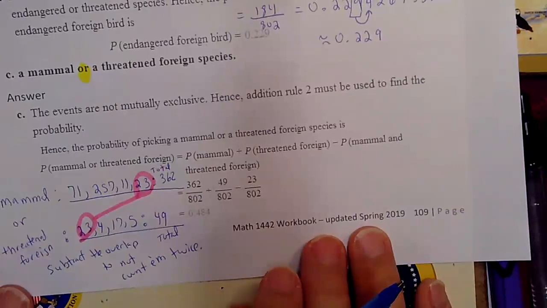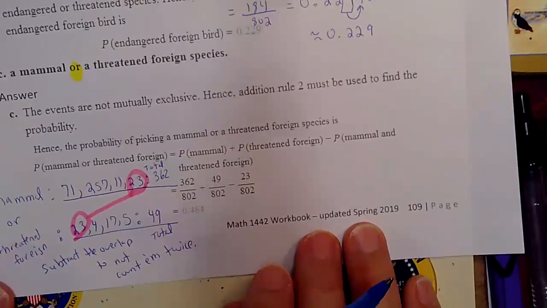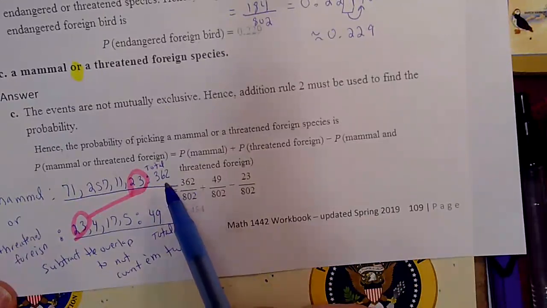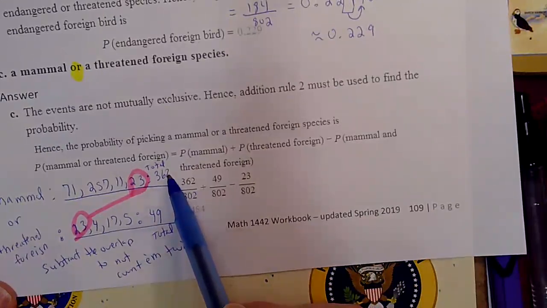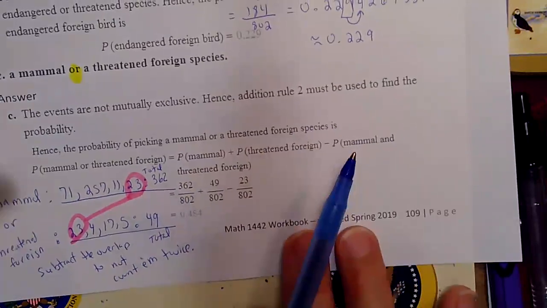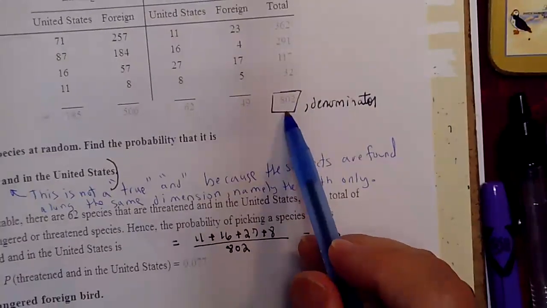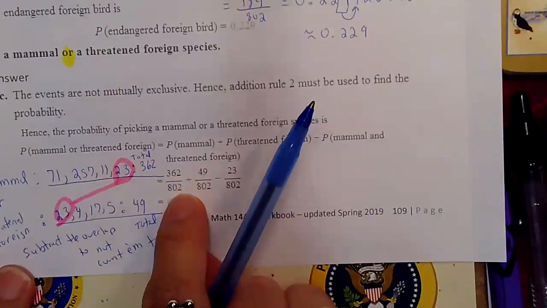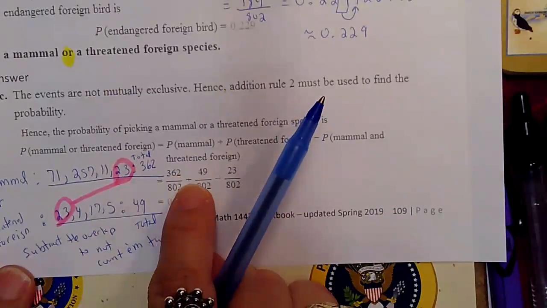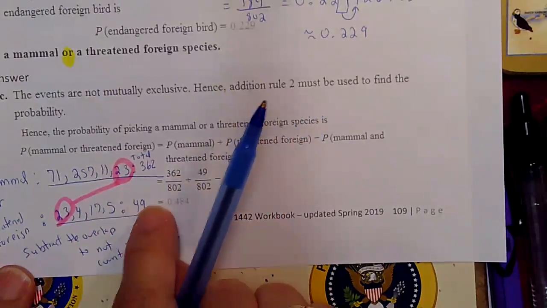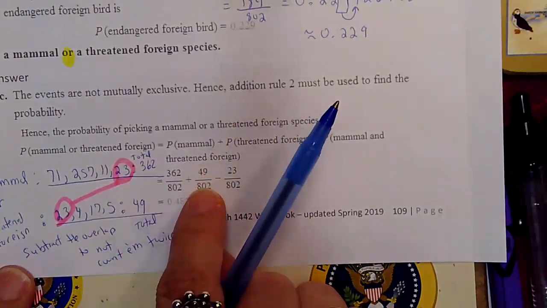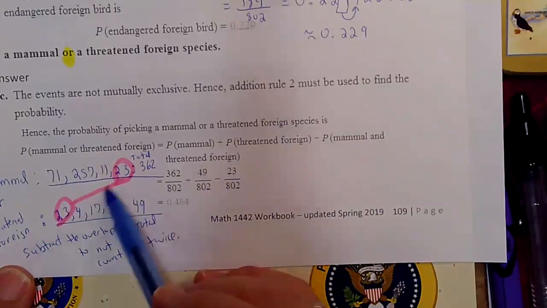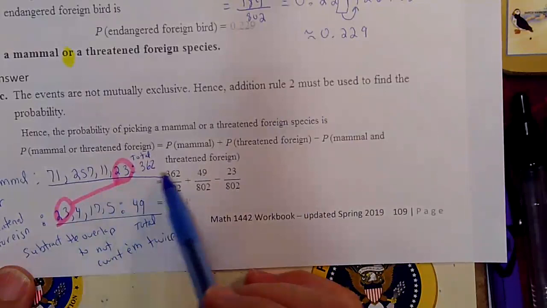So you start by adding all your outcomes. So you see 362 over the denominator. See, the denominator is 802. So that's this right here. 362 over 802 plus 49 over 802. And then take away 23. Take away the overlaps.